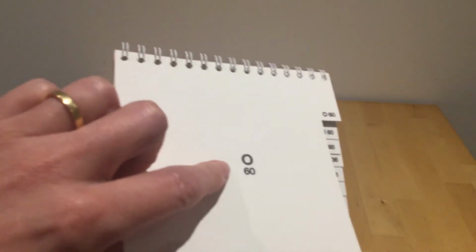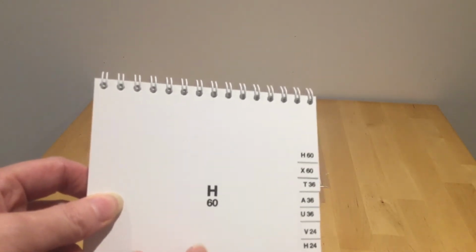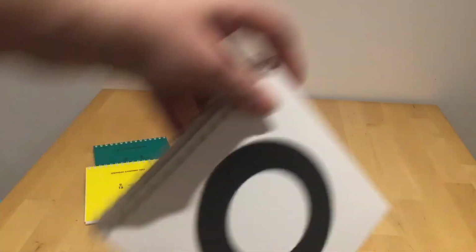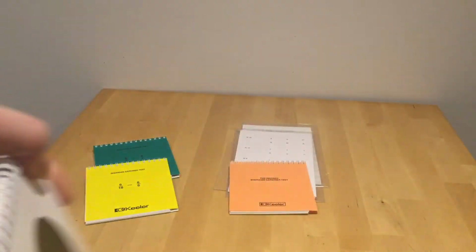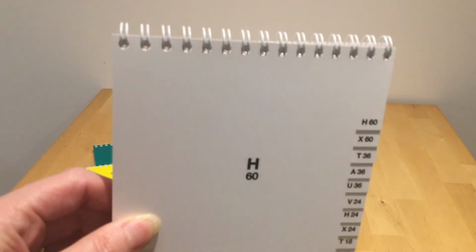Now it's not this one here, it's the one on the opposite side. So as you are the tester, this bit will be facing you, and the letter will be facing the child or young person. But you know if they give you the correct answer, you don't need to stick your head over the top.